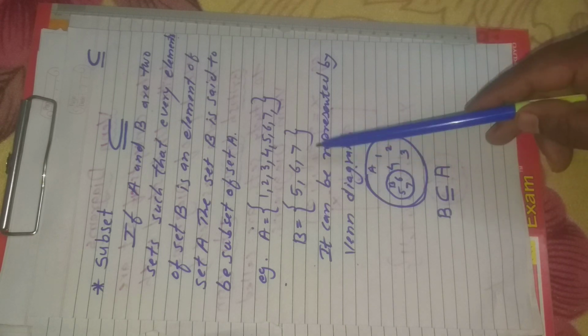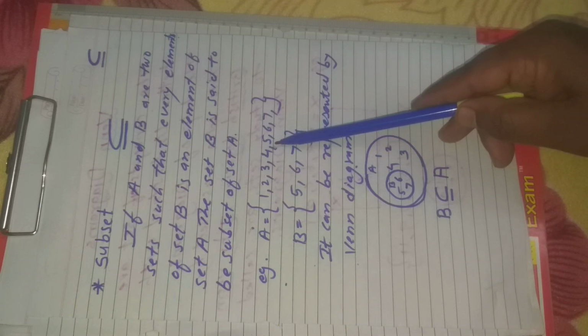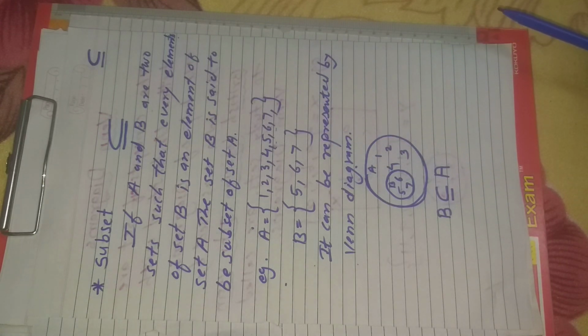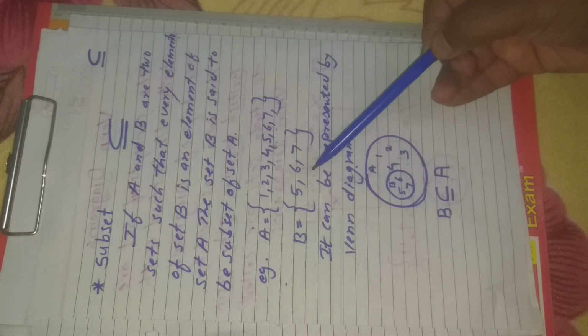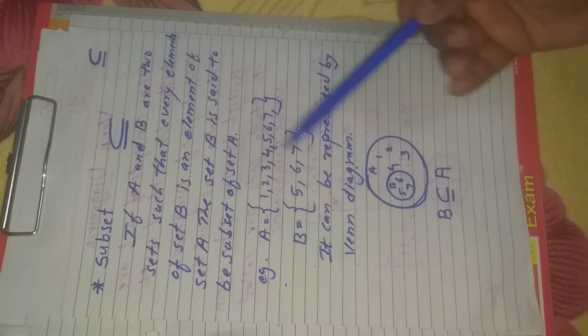That means 5, 6 and 7 are already present inside set A. So the elements which are present in set B are already present in set A. That's why we can say that set B is a subset of set A.